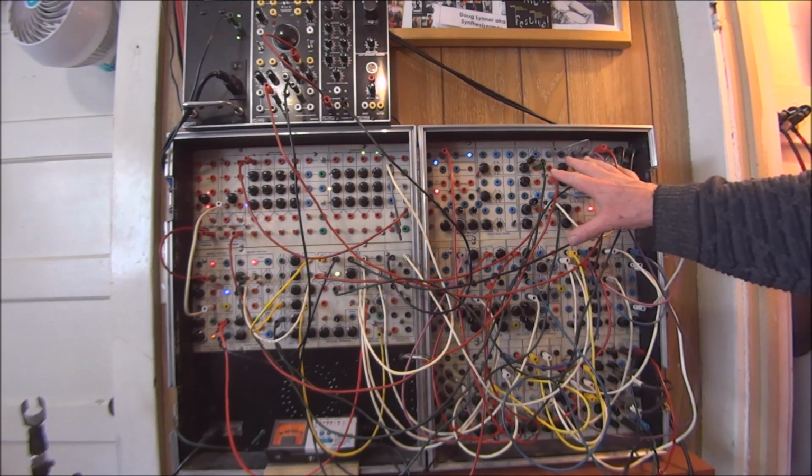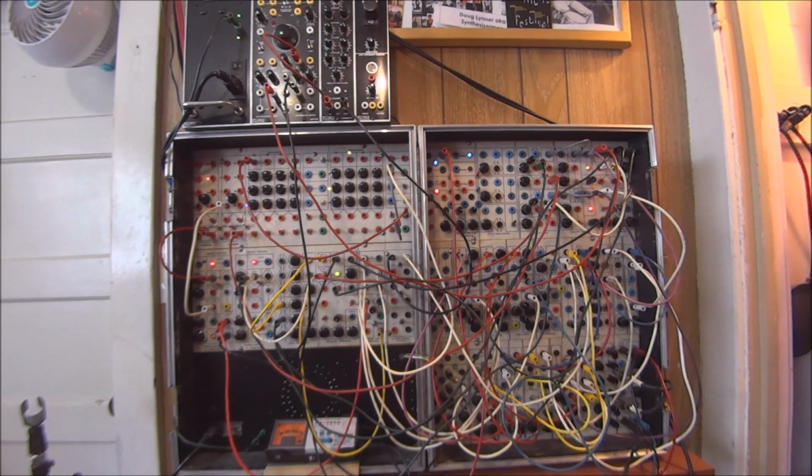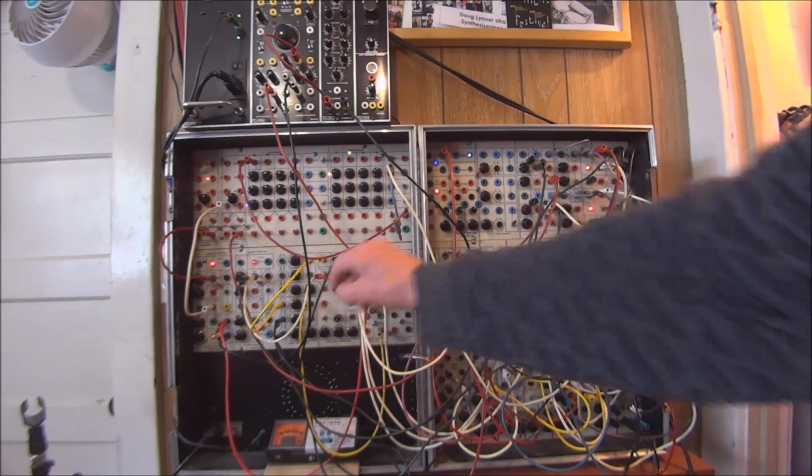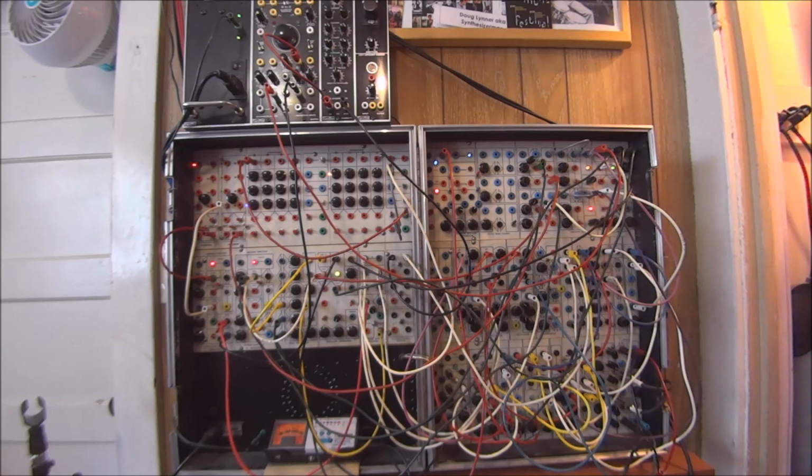The timing of these envelope generators is all based upon a single master clock, and each one of the envelope generators, one here, and then one made of a positive and negative slew combination, is dividing that original clock. So they're all related rhythmically.